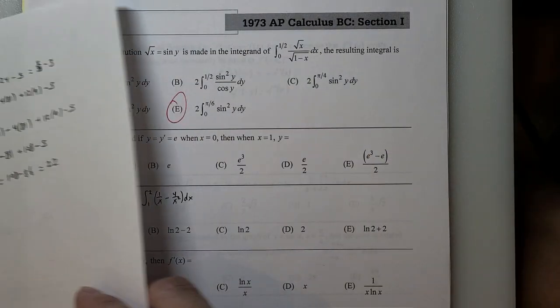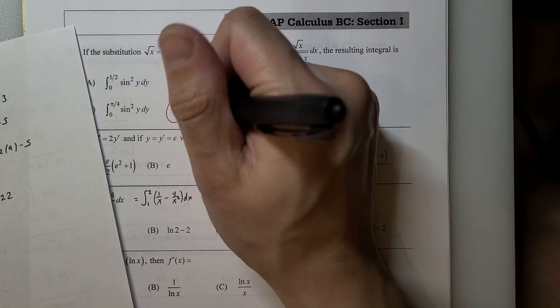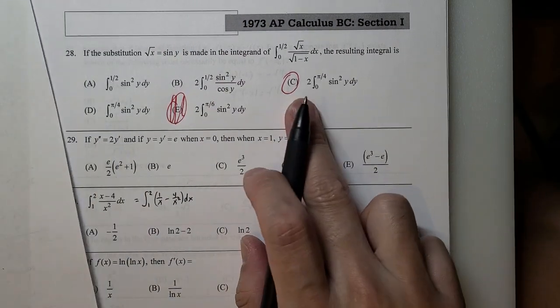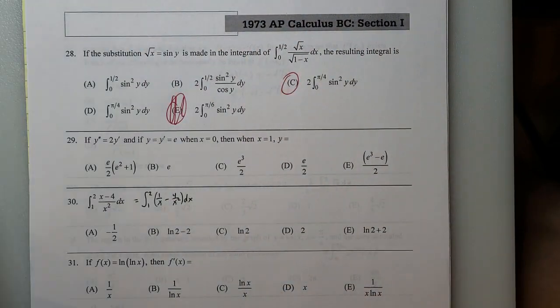Oh, sorry, I chose the wrong answer. I did the right work, it's C, sorry. I chose the wrong limit of integration. Yeah, C. So all the work was right, I just chose the wrong answer. Sorry about that.